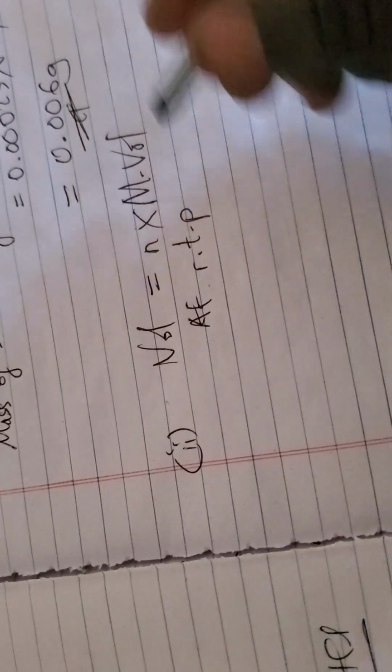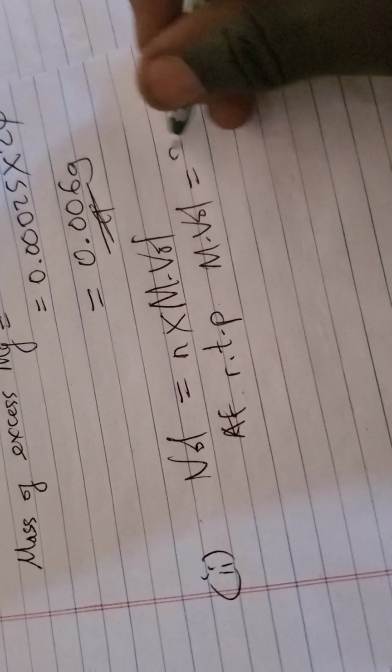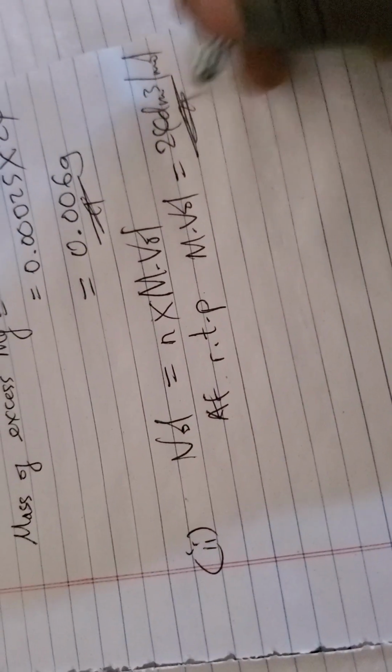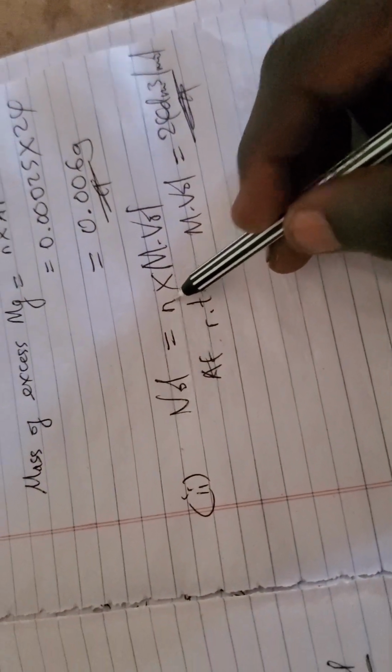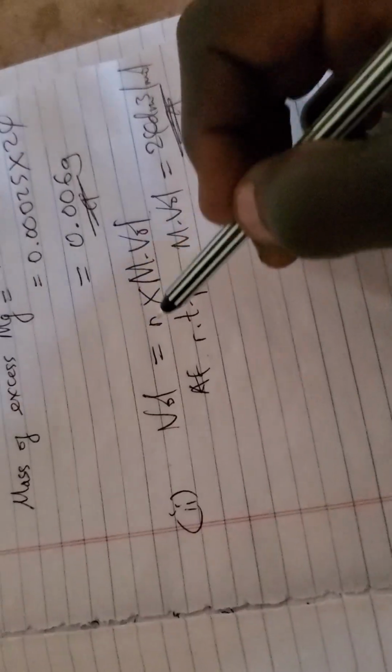At RTP, we know that molar volume is equal to 24 cubic decimeters per mole. So how many moles do you have for hydrogen? Multiply them by the molar volume. Since for each mole it's 24, how many moles do you have? So the question is just about moles here now.